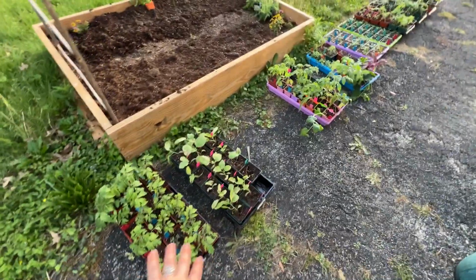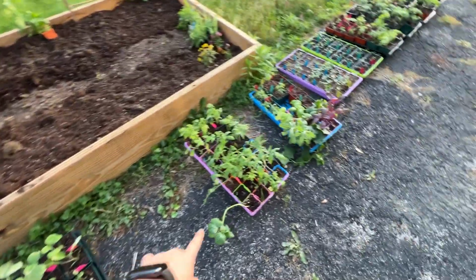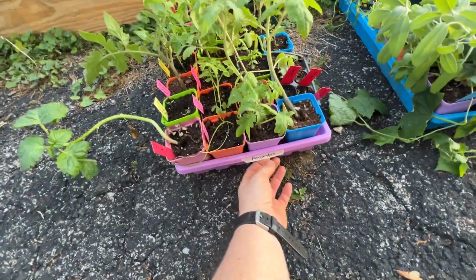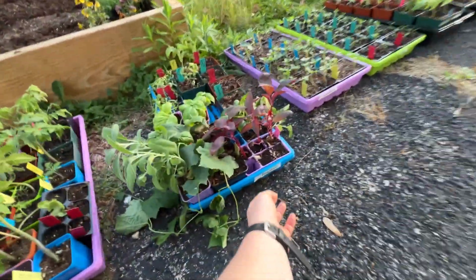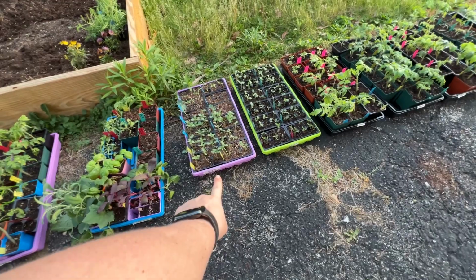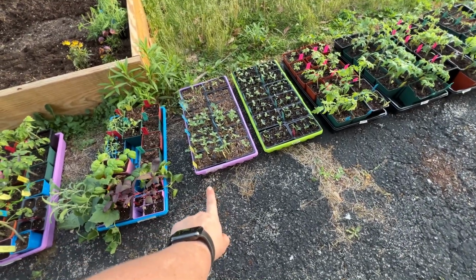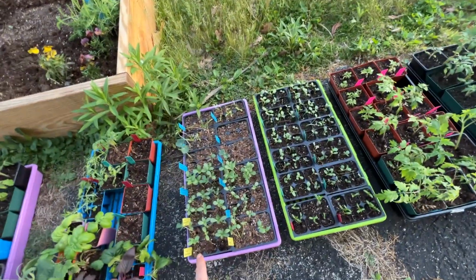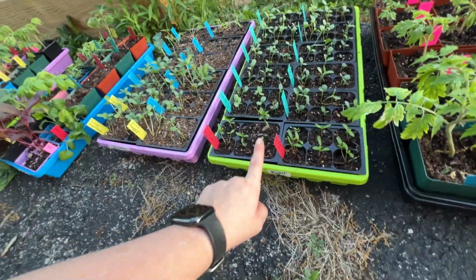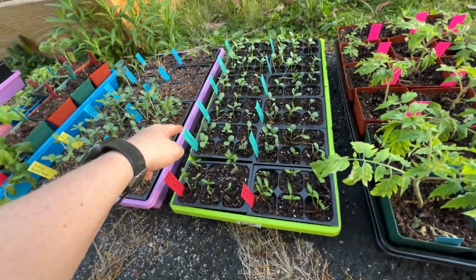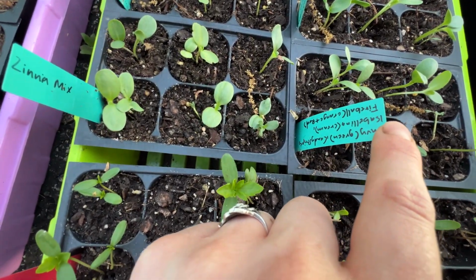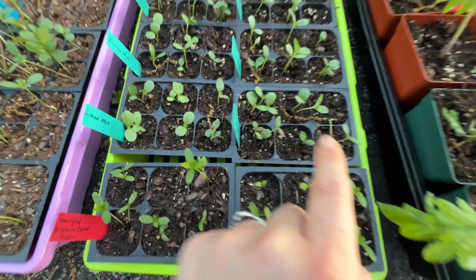More tomato plants, eggplants. These are all of my tomatoes. And I got it named, tagged, and that one actually, well, that might be mine. I've got a whole bunch of zinnias on this, and then I did a mix bag of marigolds and a zinnia mix. These guys, I wrote down all of the varieties that were in this.